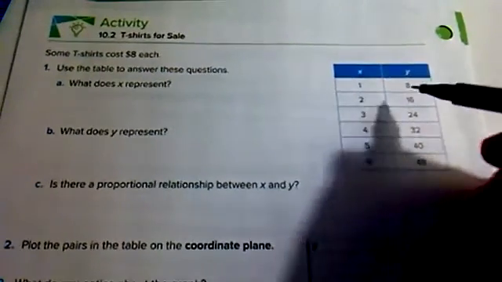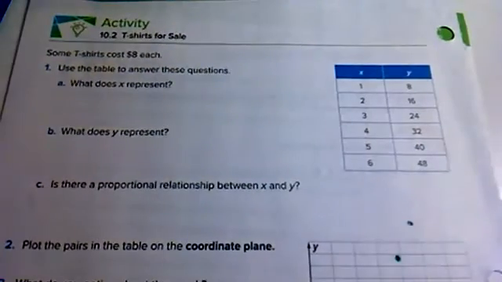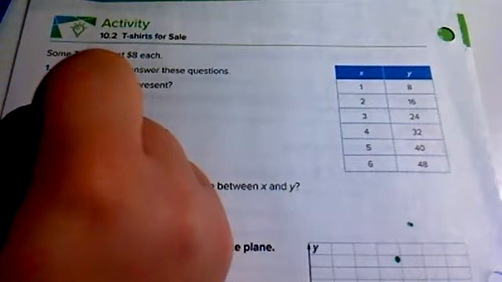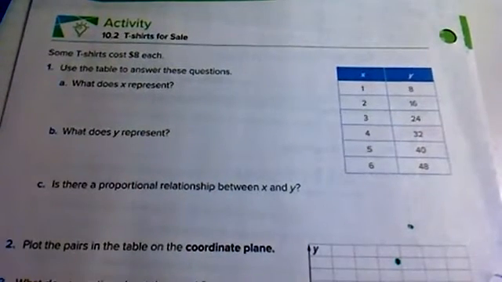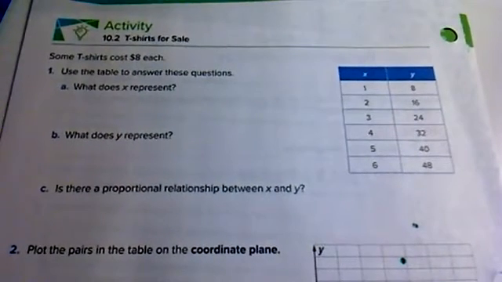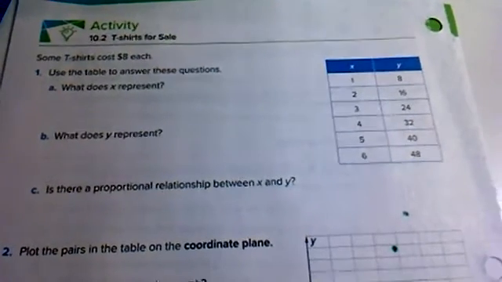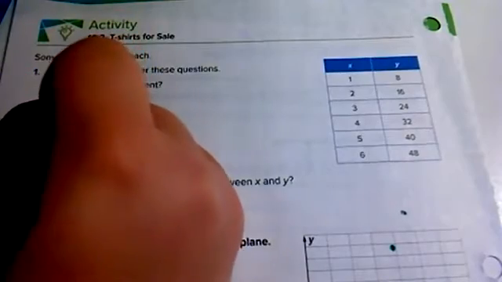Yeah, it's going to be our Y column because these are going up by 8. So this represents the price of the t-shirts. So yeah, this represents cost of t-shirts.